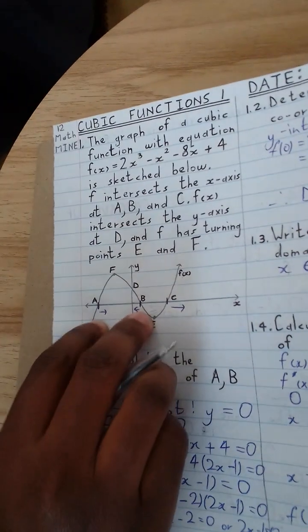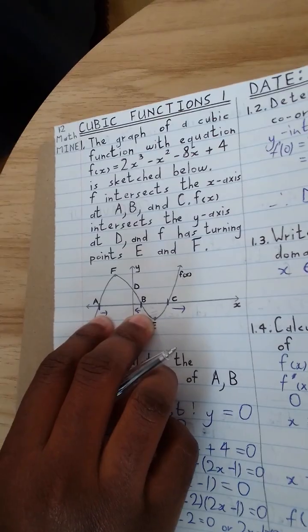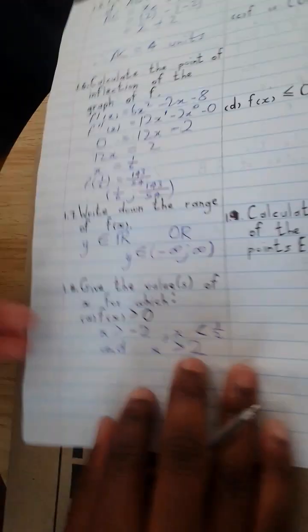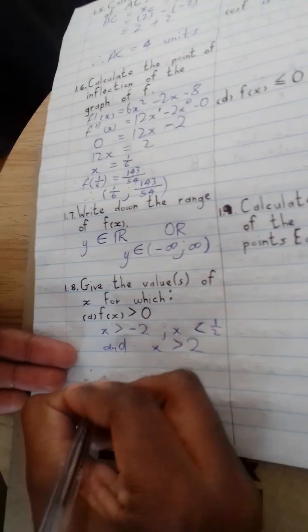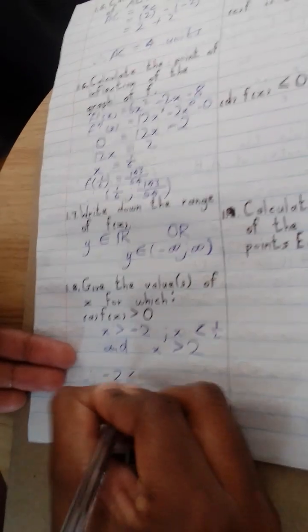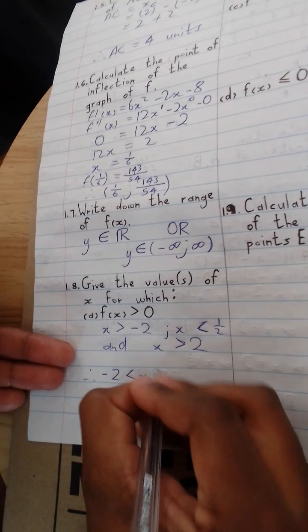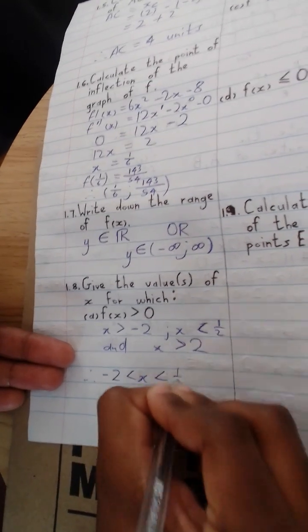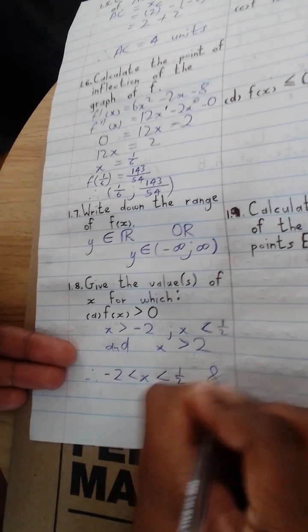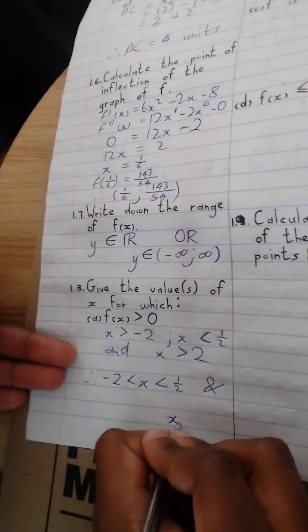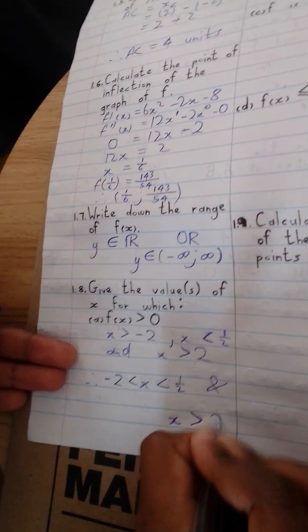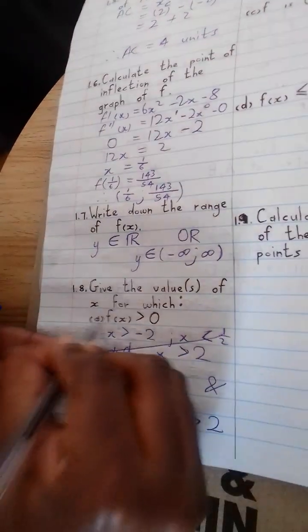But these ones, they approach each other, so it's going to be a combined solution. Your final answer is going to be negative 2 less than x less than half, and x is greater than 2. So don't write the separate ones, rather write this as the final solution.